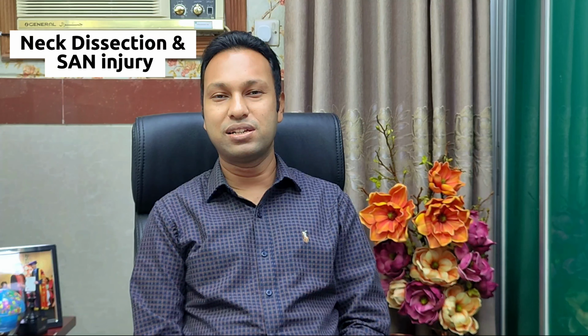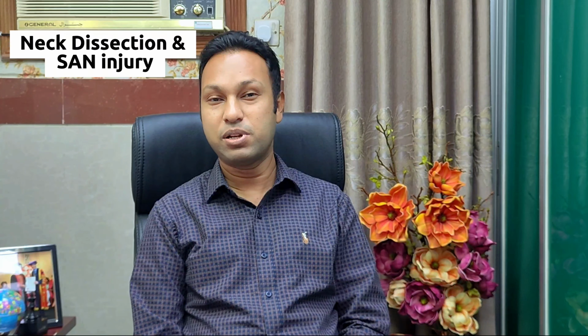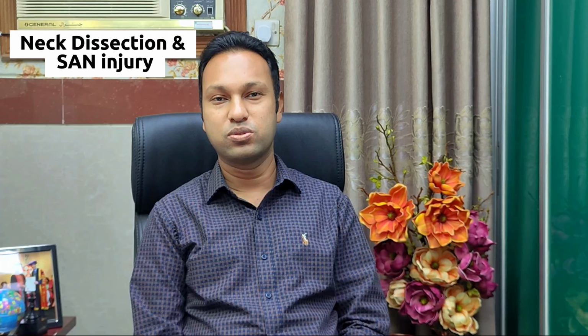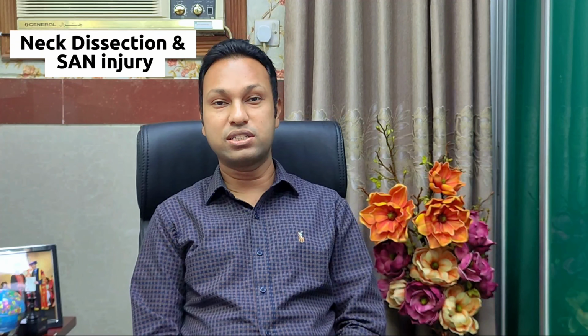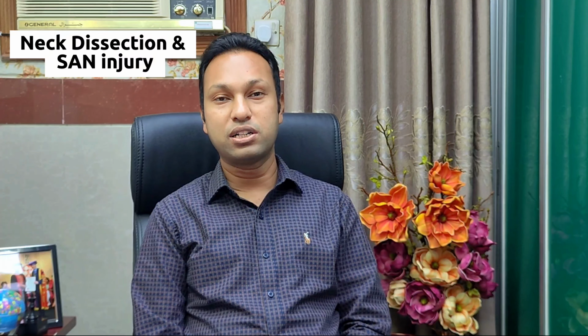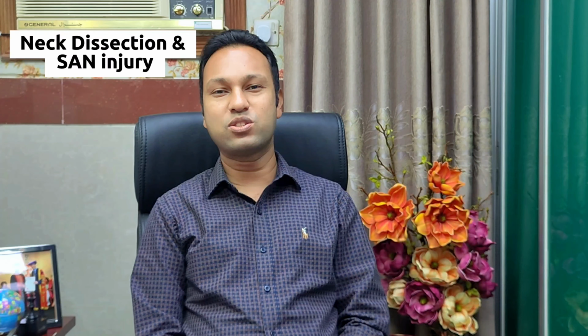Now, one point is, should we always dissect level 2B neck nodes? The level 2B neck nodes are at the posterior direction compared to the vertical location of the spinal accessory nerve.